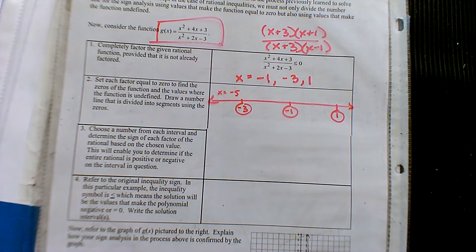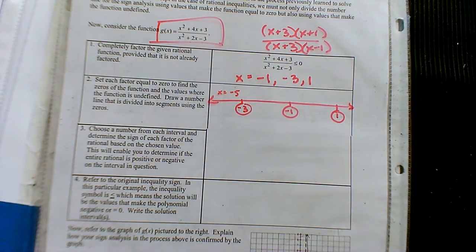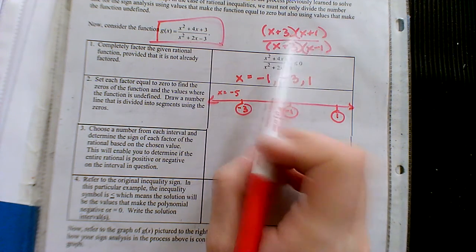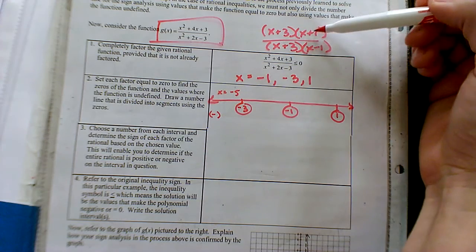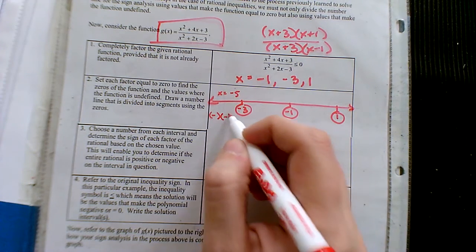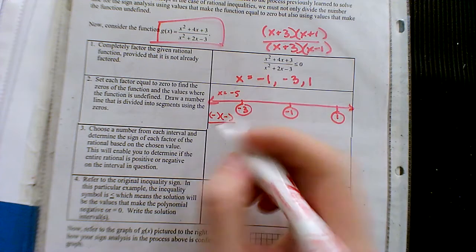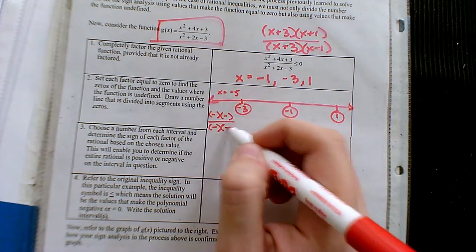All right, I want you to take negative 5, and we're going to plug it in. You could do the original equation if you wanted to, but I think the factors might be a little quicker because they're a little less tedious. And we're only going to be looking at the signs. Do we have a positive result or a negative result? So if we do negative 5 plus 3, that's definitely negative. If we do negative 5 plus 1, that's definitely negative. Let's do the same thing for the bottom. Negative 5 plus 3, negative. Negative 5 minus 1, negative.